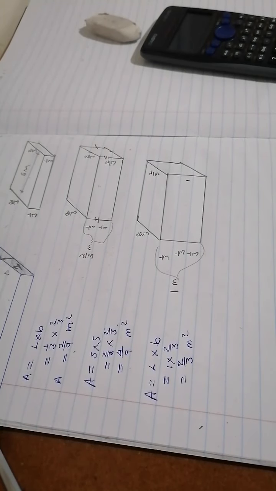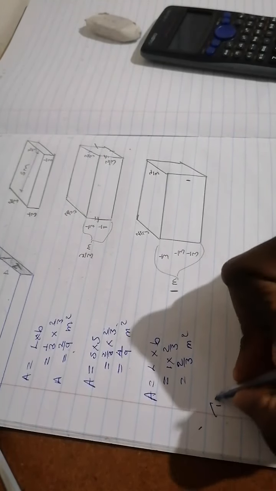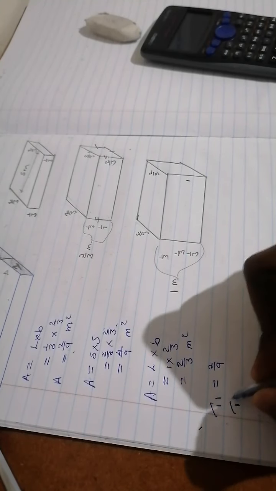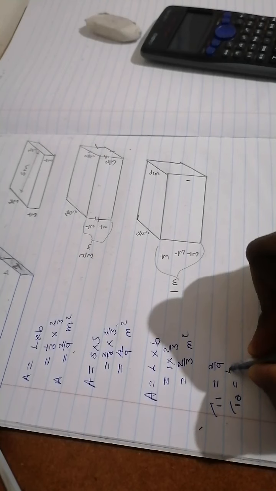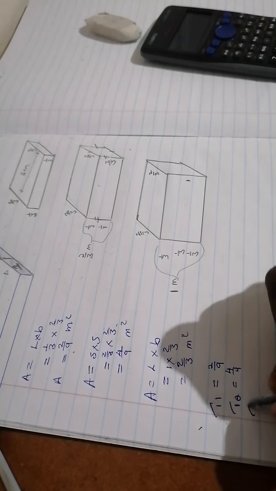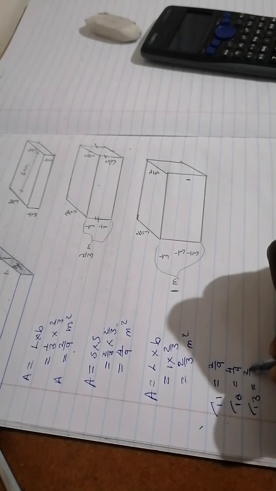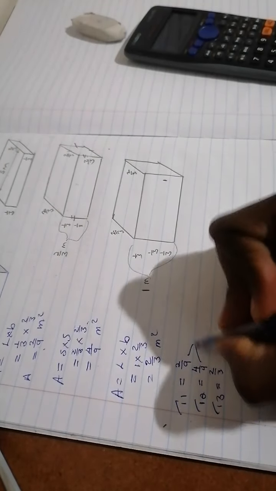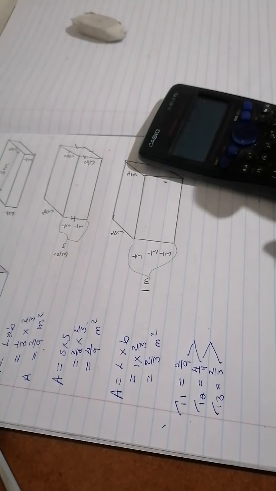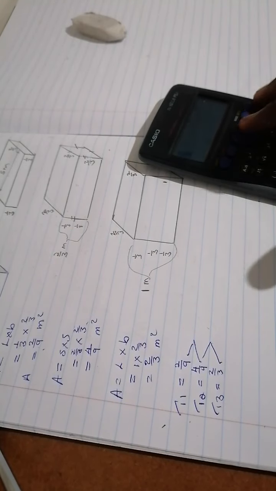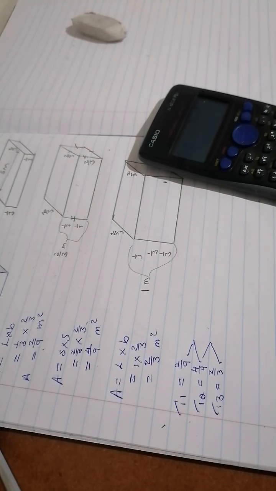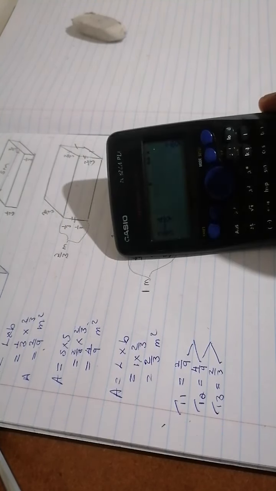Arithmetic. Let's check if it's true. We can say our T1 is 2 over 9, right? And then our T2 is 4 over 9, and our T3 is 2 over 3. So let's check if the difference is equal. We say 2 over 3 minus 4 over 9 gives us 2 over 9.